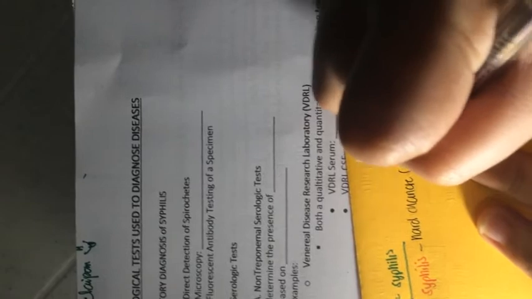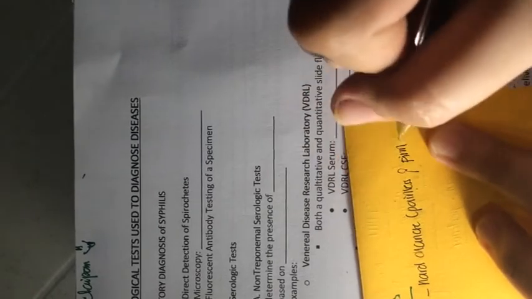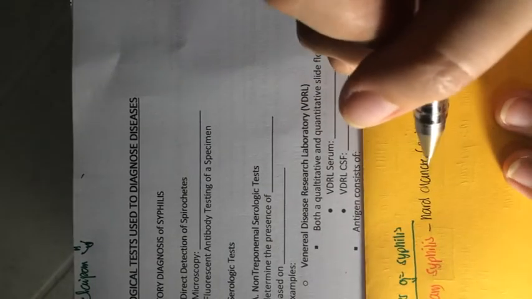So the primary syphilis is actually characterized by the presence of hard chancre. Hard chancre is a painless and firm lesion. Please do not confuse hard chancre with soft chancroid.